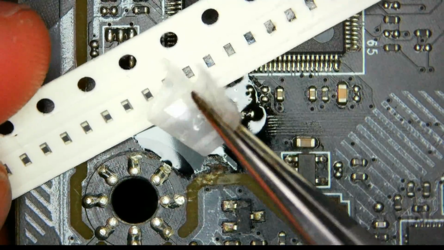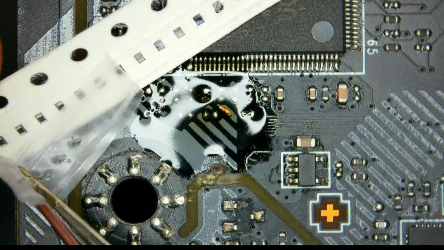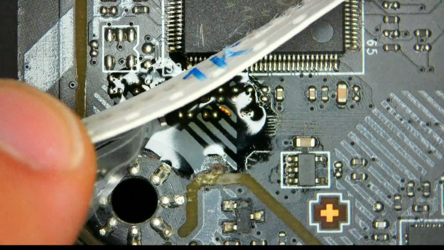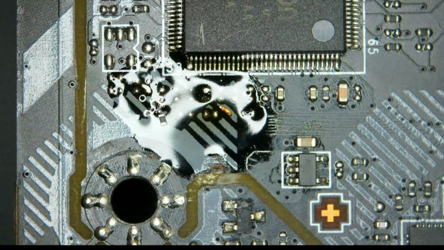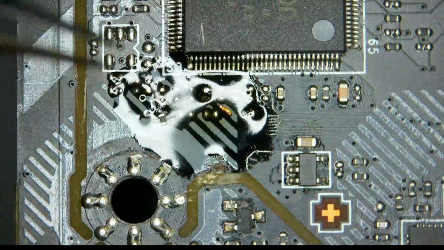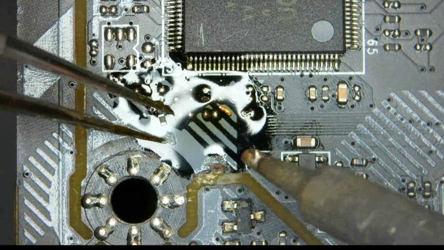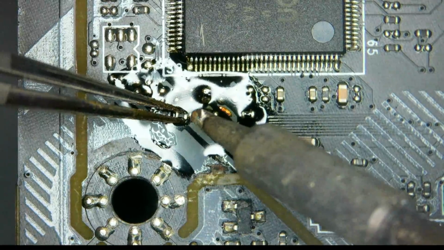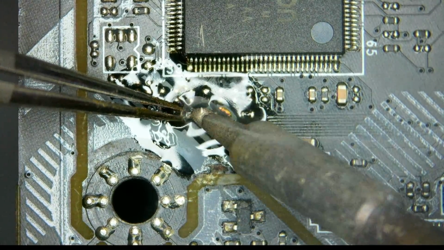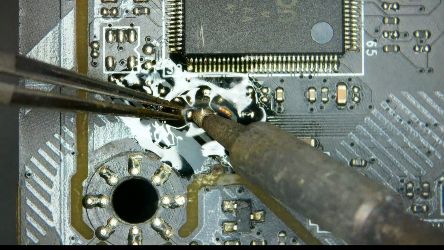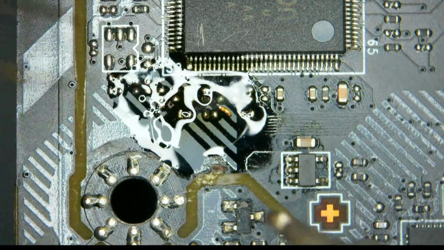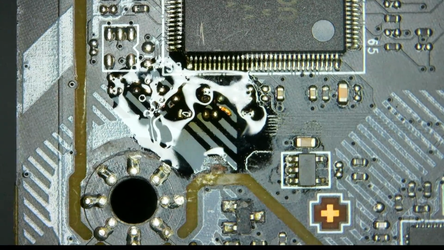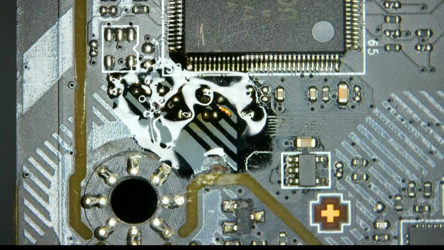So you can see I used quite some of these already. Now drop down. And what I like to do very often is I grab the component. This is 0402, if you're wondering. I tack on one side like this, and then I just reflow it into place.